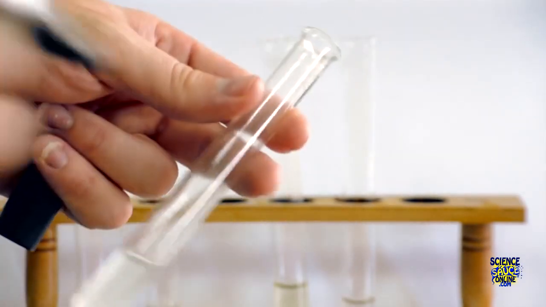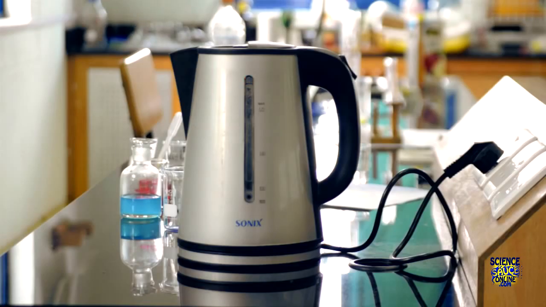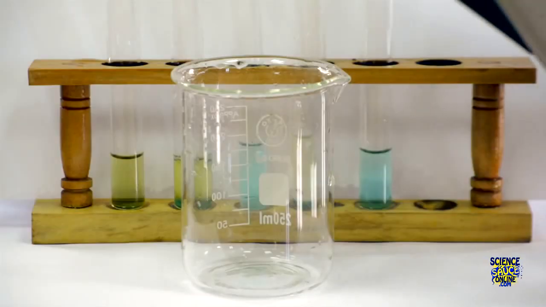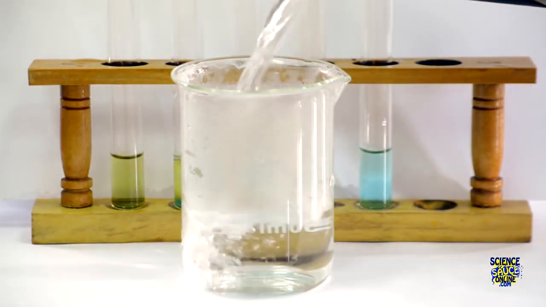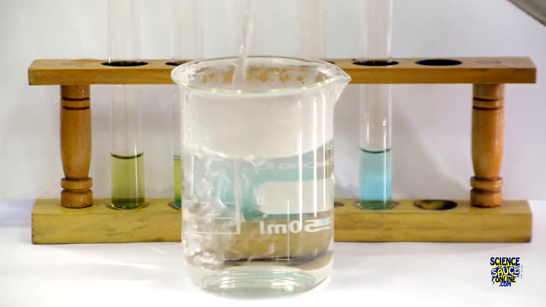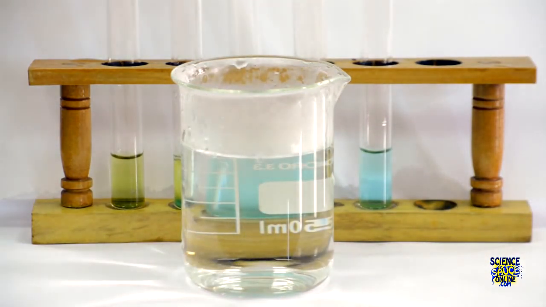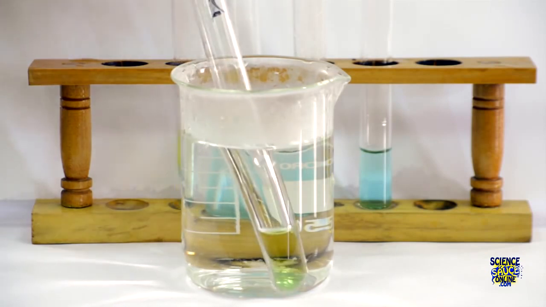It's a good idea to label each of your samples for this test because you're going to need to put them into a water bath and they might get mixed up. For your water bath, there's a number of ways to do it, but the easiest way is to just boil the kettle and fill up a beaker with hot water. Put each of your samples into the water bath and then wait for a while.